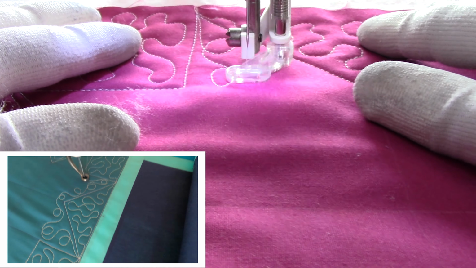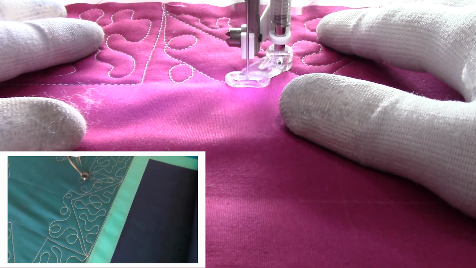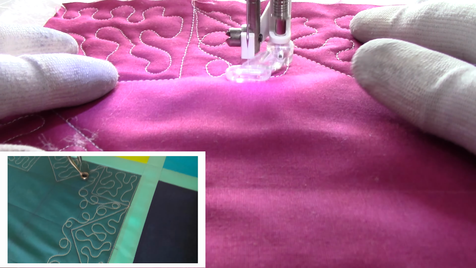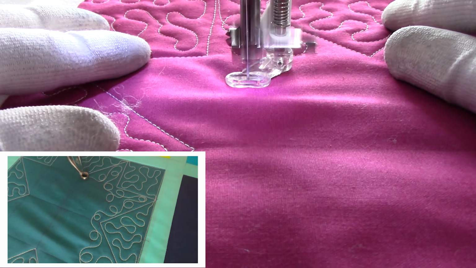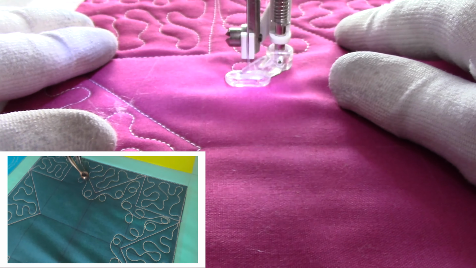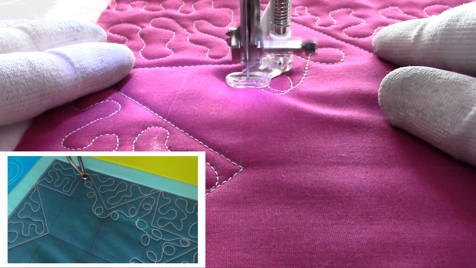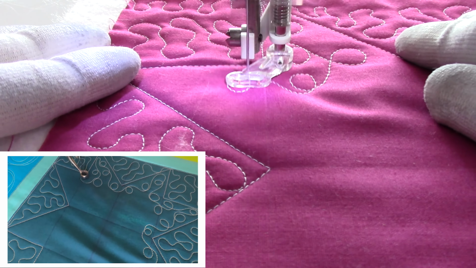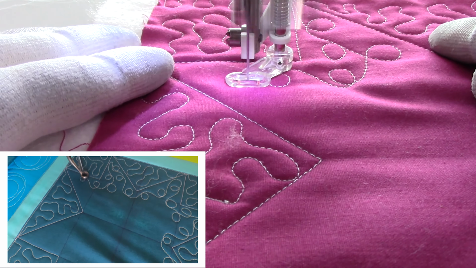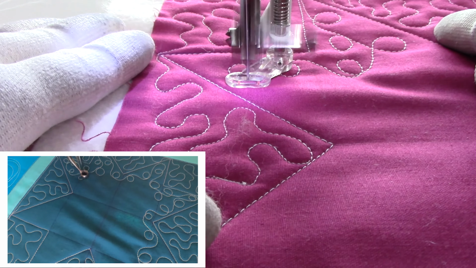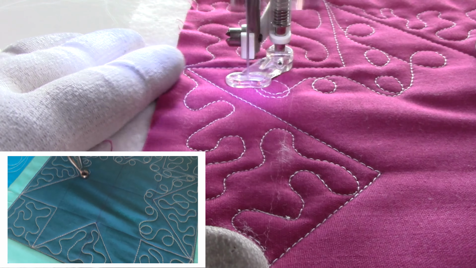All right, I'm gonna fill in this entire triangle bit here. And then I'm going to work my way over to fill in the next one. I'm going to kind of just work my way around, going counterclockwise around this block. And really, I'm technically working from left to right here. All right, so you can see I got a nice little chunk here in the corner.